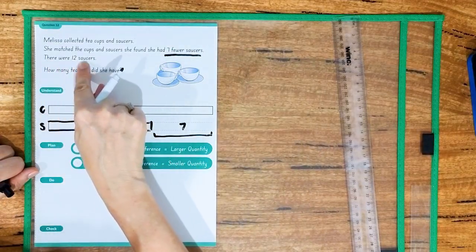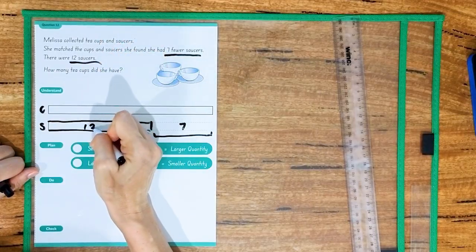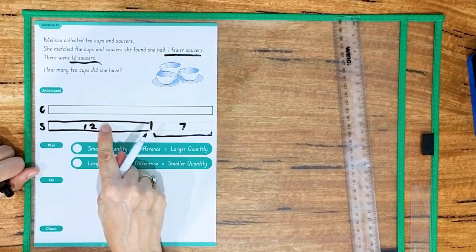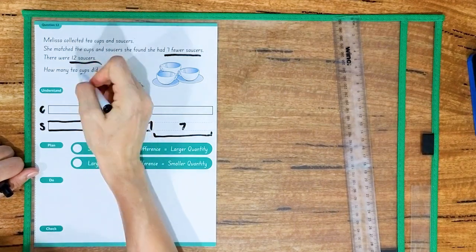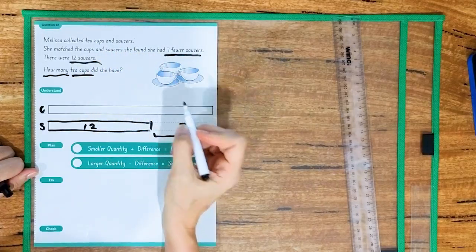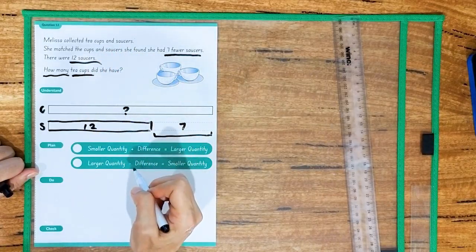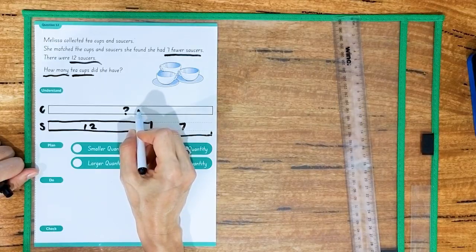There were 12 saucers, so my known is the size of this bar. Melissa has 12 saucers. How many is our unknown? Teacups did she have? We are trying to find the number of cups.